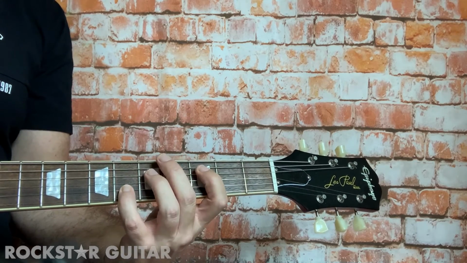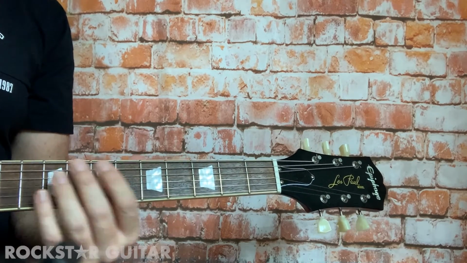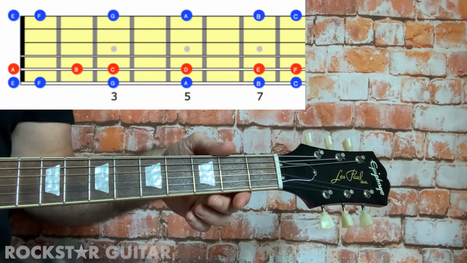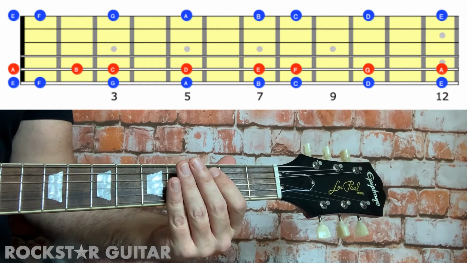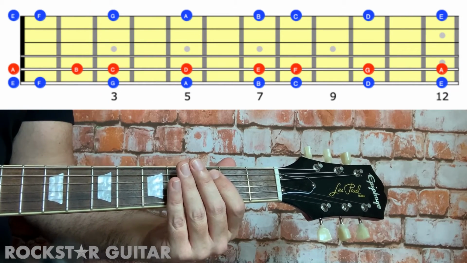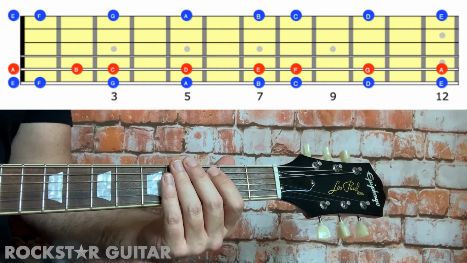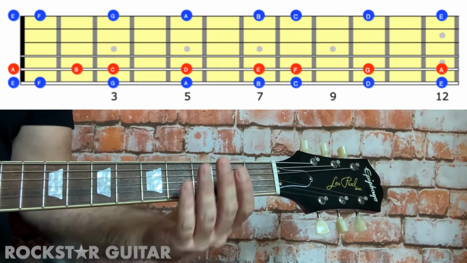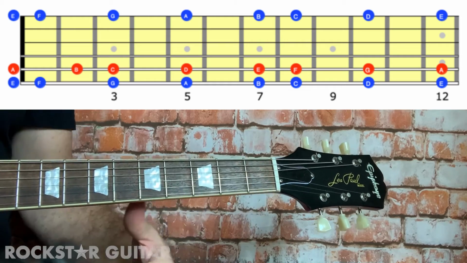So I can work out the names of the notes on this string. And everything on the 1st string is exactly the same as the 6th string, just 2 octaves higher. This is E, this is E. So if I go E, F, G, this is E, F, G.